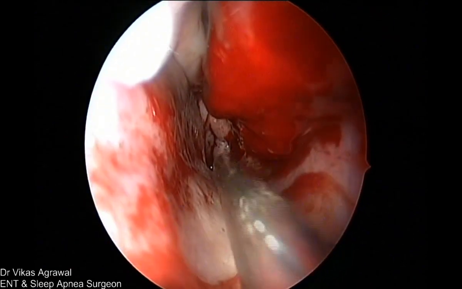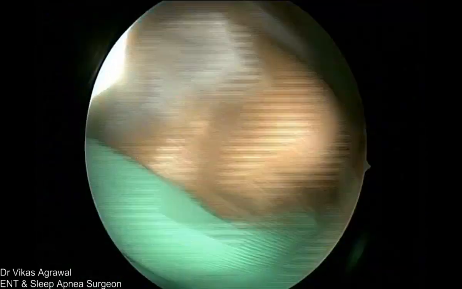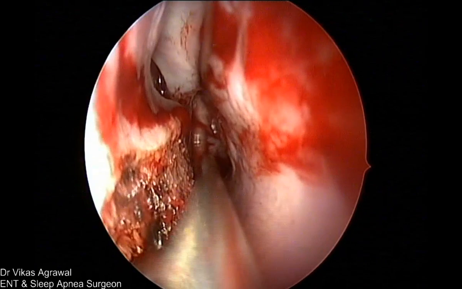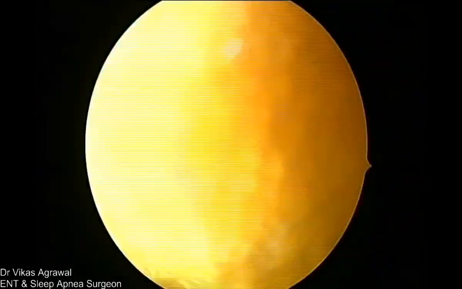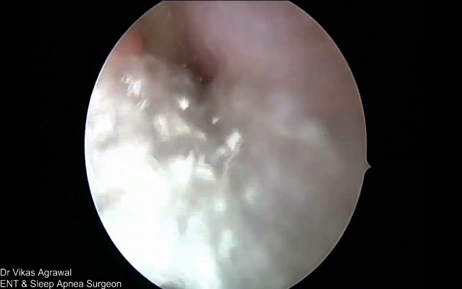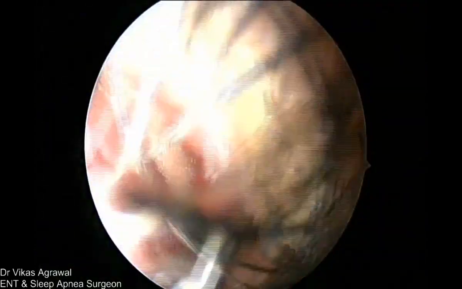Okay, so there is no big ooze. There is just a little trickle, a little ooze from the surface, which will stop by this. Okay, so what we'll do is we'll put this pack inside along the floor. Now see how slimy this is. It just walks in. This is carboxymethyl cellulose, so it will just walk in without any resistance, and the same way it will come out also while pulling it out.